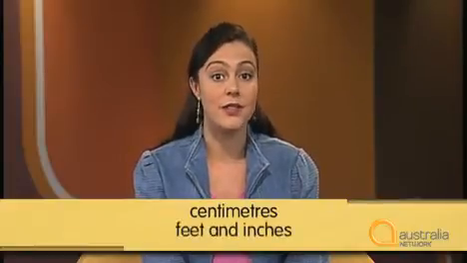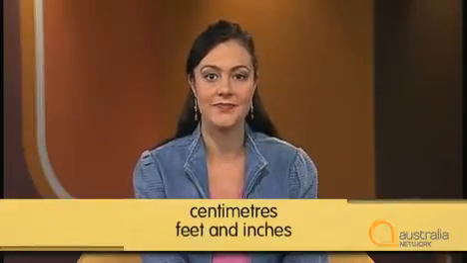In Australia, we use centimetres to measure height, but many people still use feet and inches to describe height. So we might say she is 5 feet 6 inches or 167 centimetres tall. Have a look at these pictures.